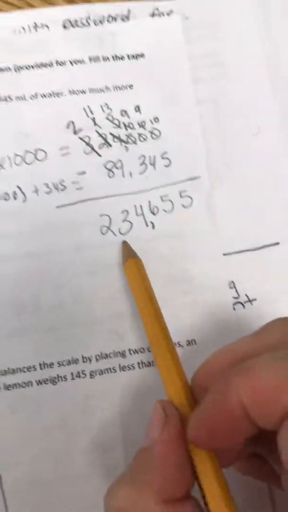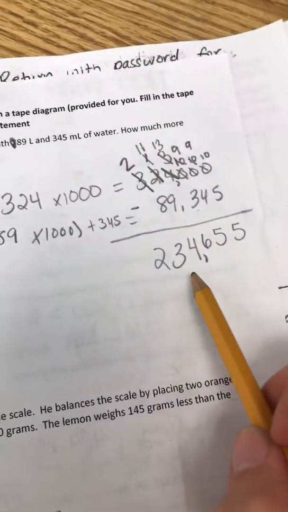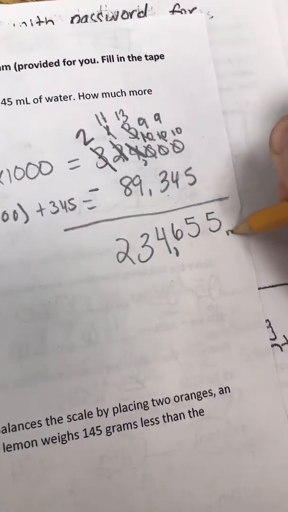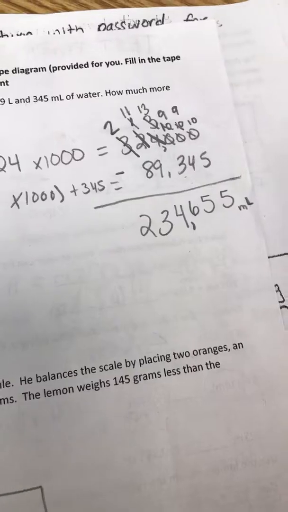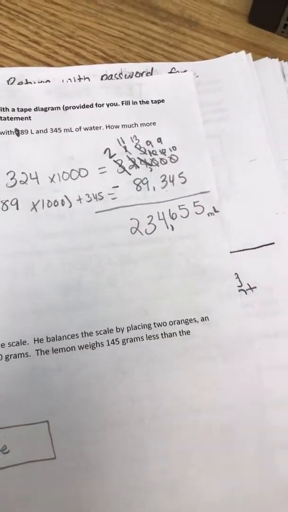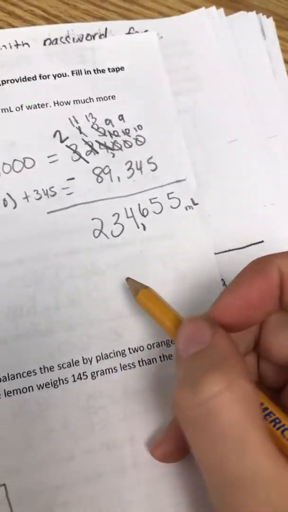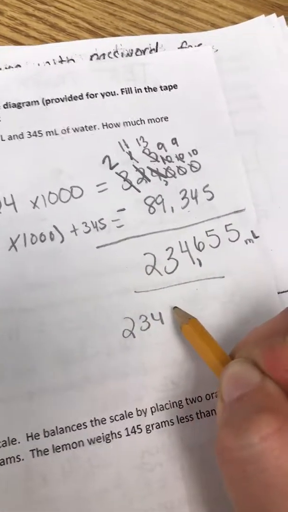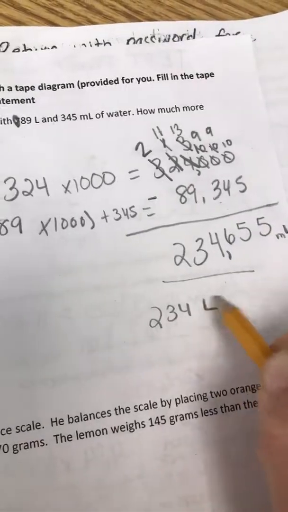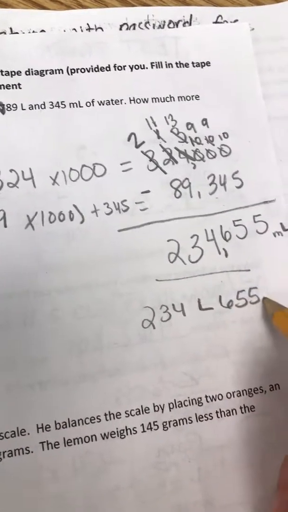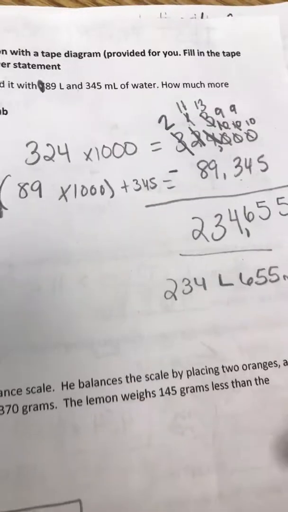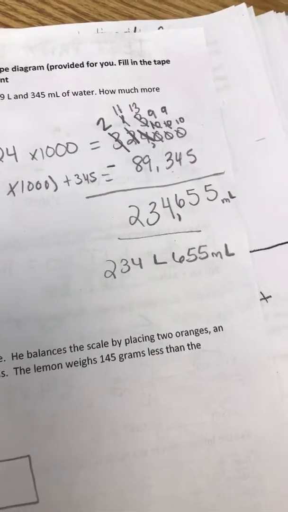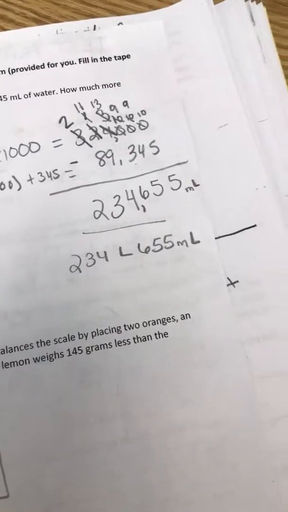So, 234,655 milliliters, or because I know for every 1,000 milliliters, it's 1 liter, I could look at this as 234 liters, 655 milliliters. You should already have the first 3 letters of the password, G, R, and A. The 4th letter is Y.